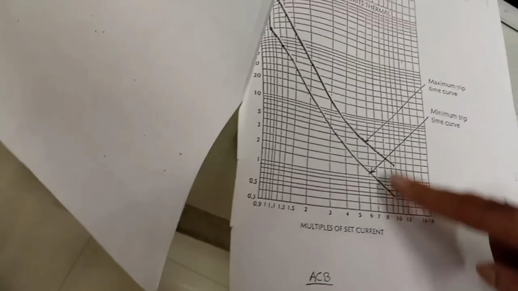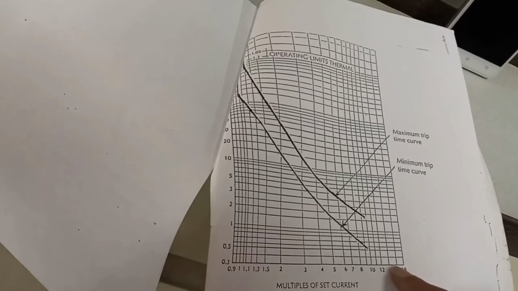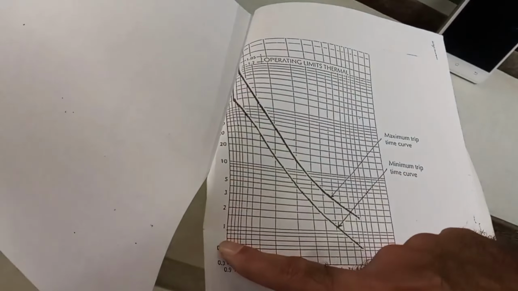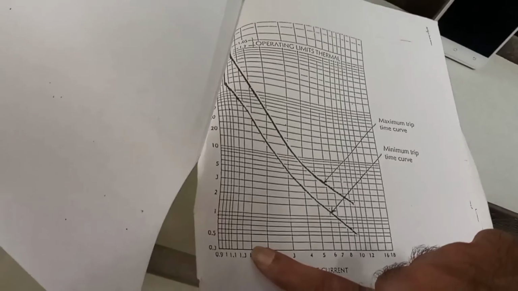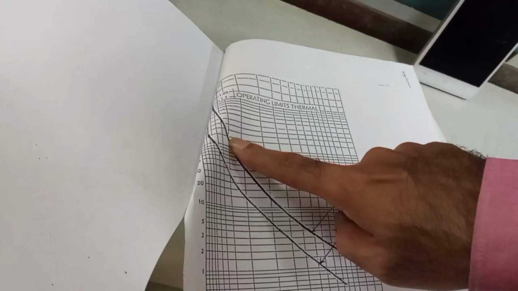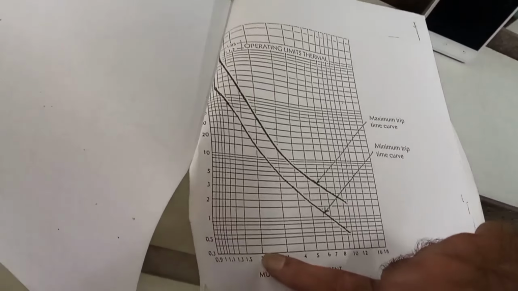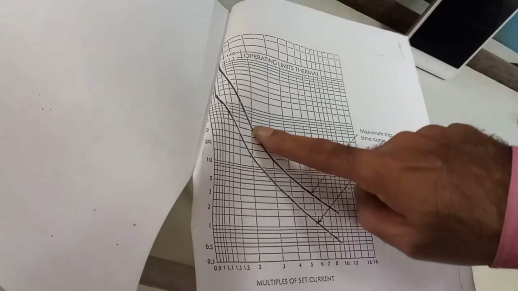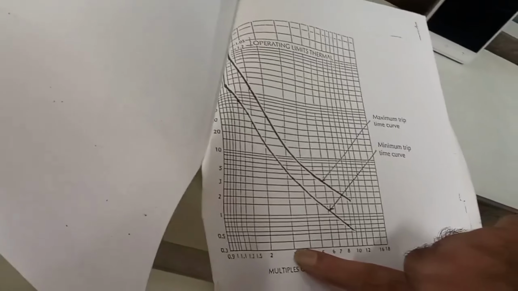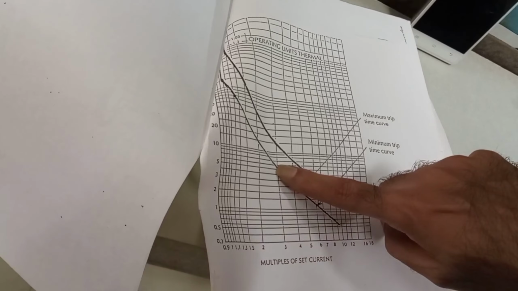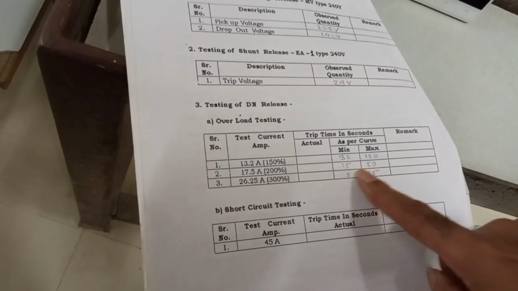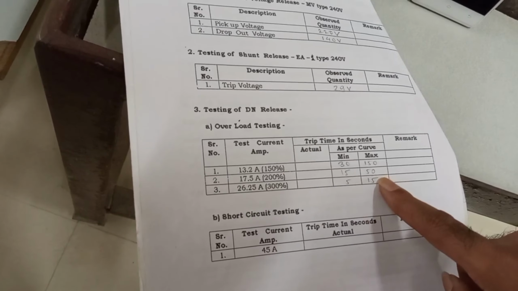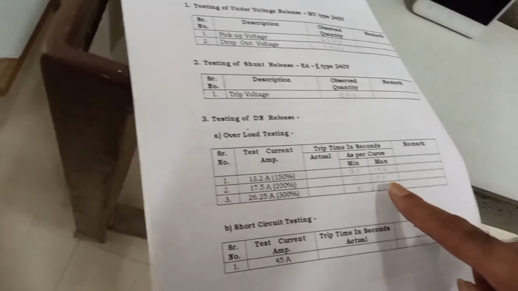So this is the standard curve given by the manufacturer. This is the multiple of set current on the x-axis and actual time on the y-axis in seconds. This multiplier is 150%, so the minimum is 30 seconds, maximum is 150 seconds. Similarly for multiplier 2, that is 200%, this is the minimum time, this is the maximum time. And similarly for multiplier 3, that is 300%, this is the minimum time and maximum time. This is how I obtained these minimum maximum times from this standard curve given by the manufacturer.